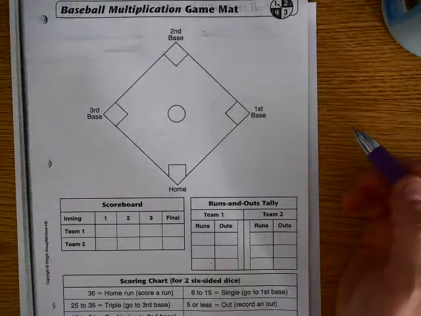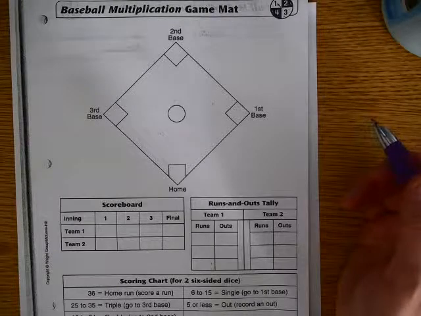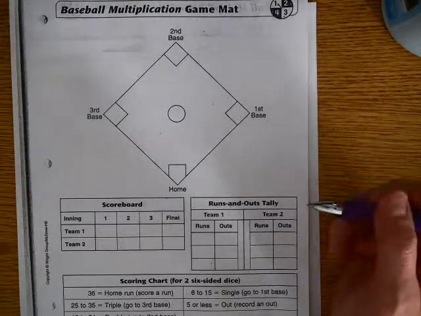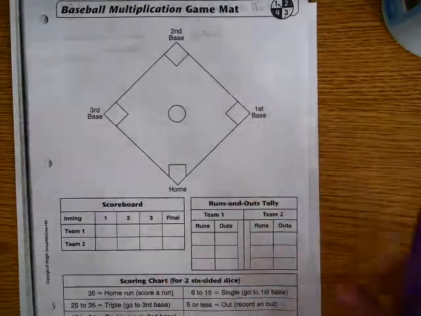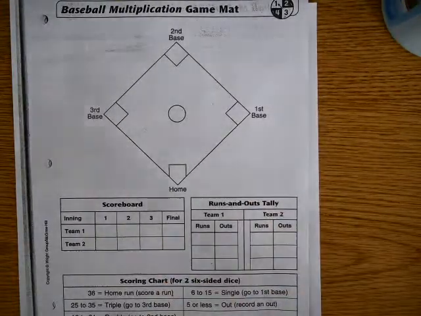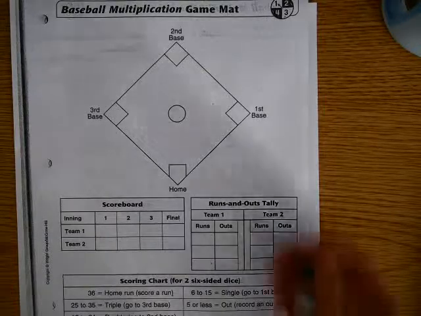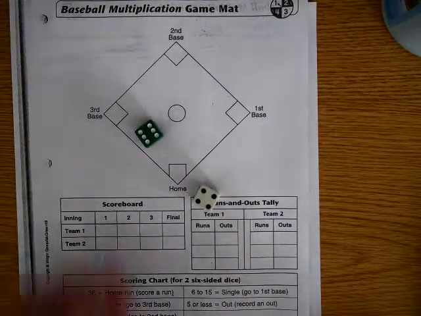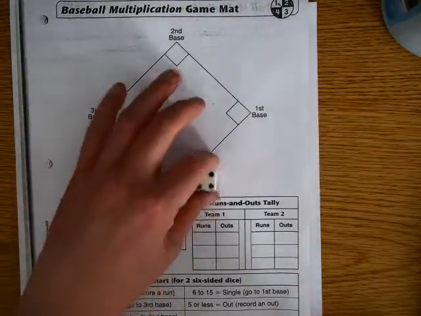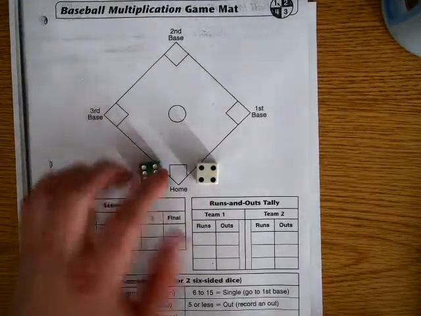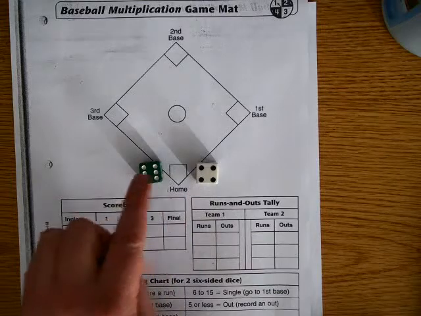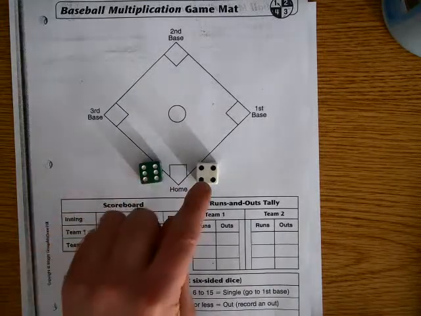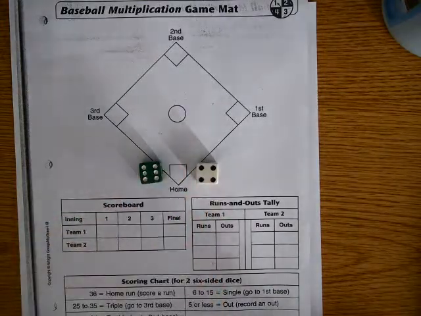For pitching and batting, members of the team not at bat take turns pitching. They roll the 2 dice and get 2 factors. So they're going to roll the dice, and let's say they roll a 6 and a 4. Okay, so these are 2 factors, 6 and 4. Remember, we said a factor are the numbers that are multiplied. So 6 times 4 is what they're going to be multiplying.